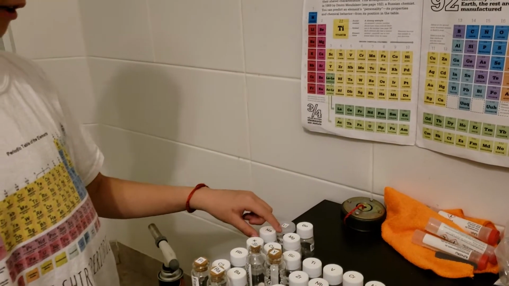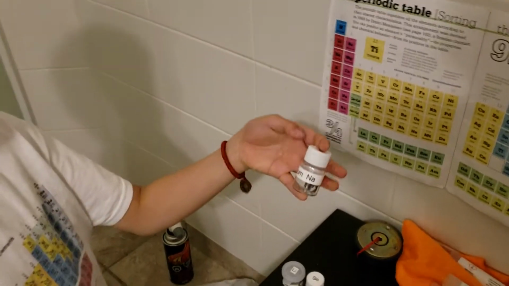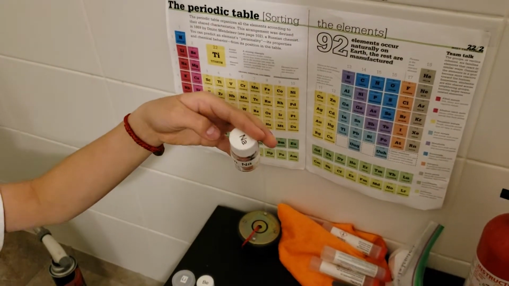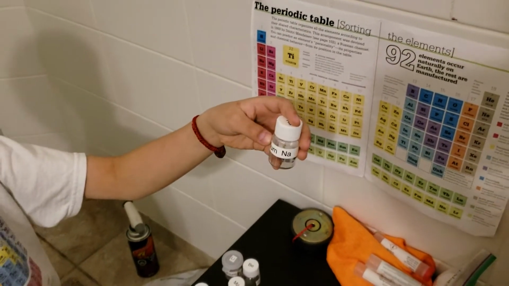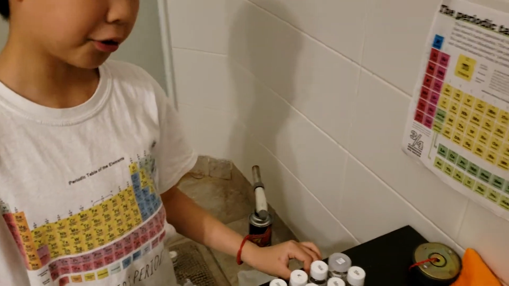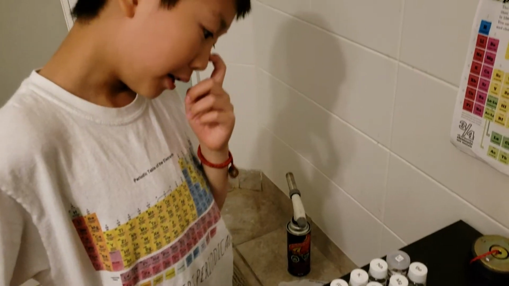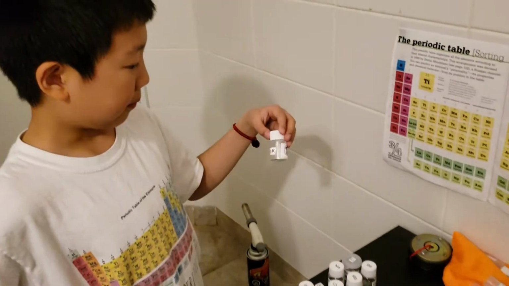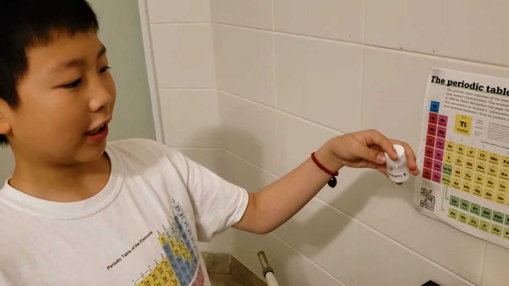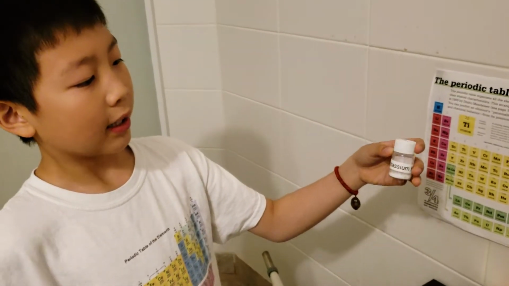So let's move on. This is sodium. I have a piece of sodalite right here. This is a mineral formed by lava or magma solidification, and this is mainly the salt you eat, known as sodium chloride. And this one, potassium. I got a little bit of potassium chloride salt, which is a substitute for sodium chloride.